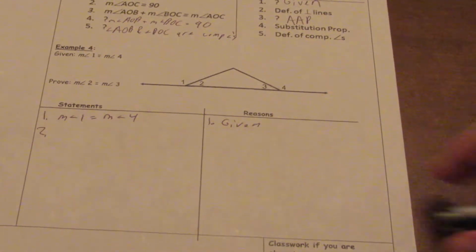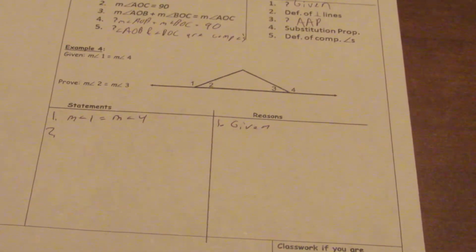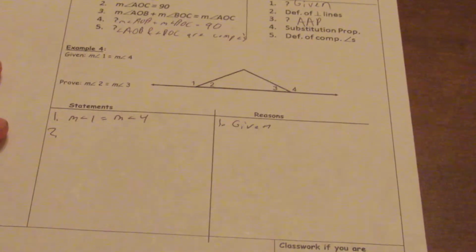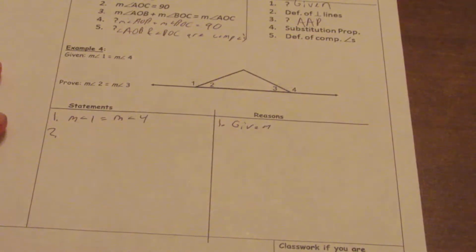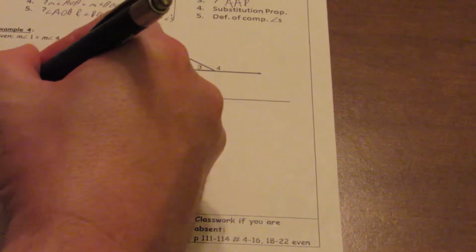Now, when I'm doing a proof, one of the things I want to think about is how can I get to what I'm trying to prove? So right now I have angle 1 and angle 4. I want angle 2 and angle 3. I don't have a relationship there, but if I look in here, I do with 1 and 2, I do with 3 and 4. So I just start there because that lets me say something about 2 and 3. 1 and 2 are a linear pair. 3 and 4 are a linear pair. I could separate this into different statements. I'm going to do it as one thing.